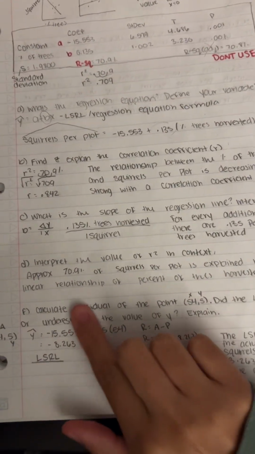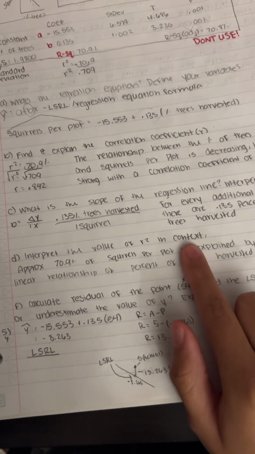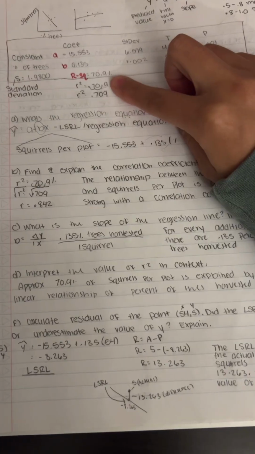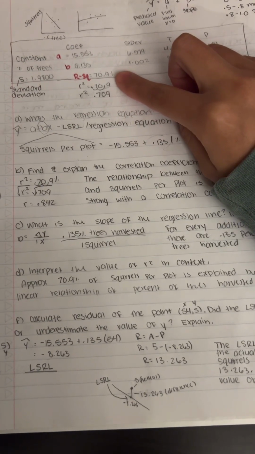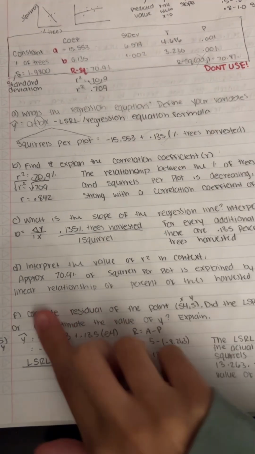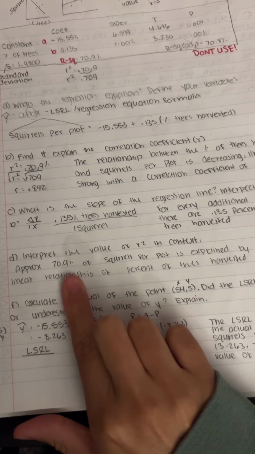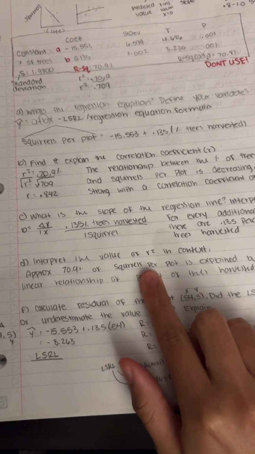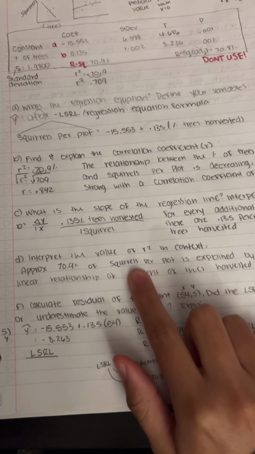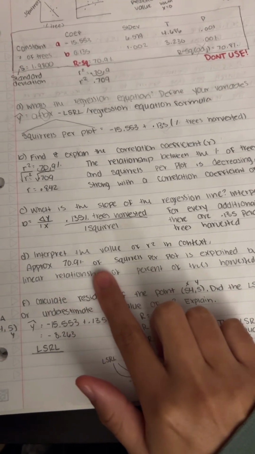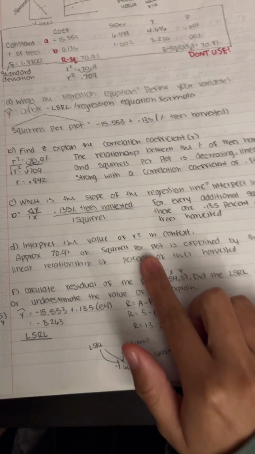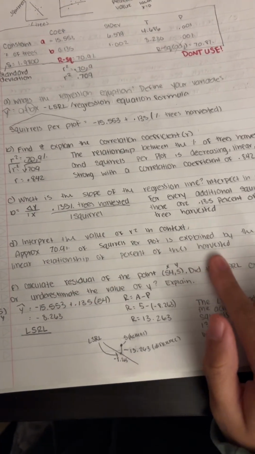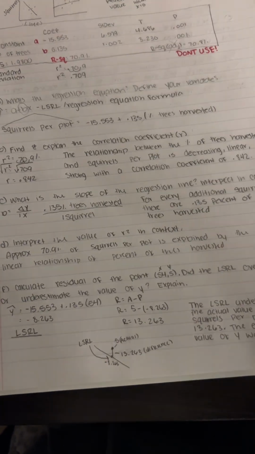So it says, interpret the value of r squared in context. So again, our r squared is 70.9%. I left it as a percentage. So I said approximately 70.9%. And this is going to be your X. Or no, this is going to be your Y. Approximately 70.9% of squirrels per plot is explained by the linear relationship of percent of trees harvested.